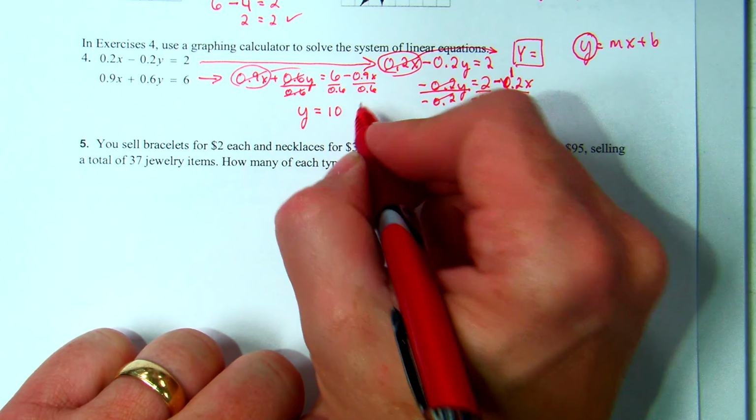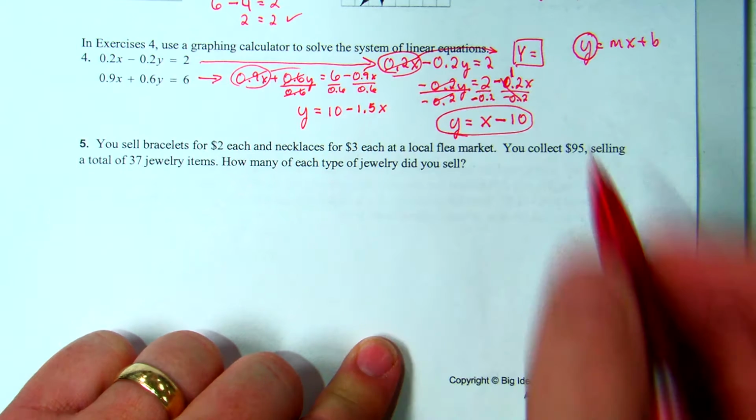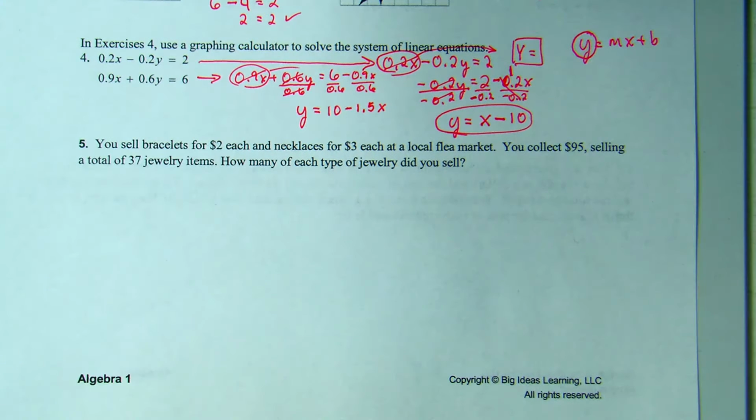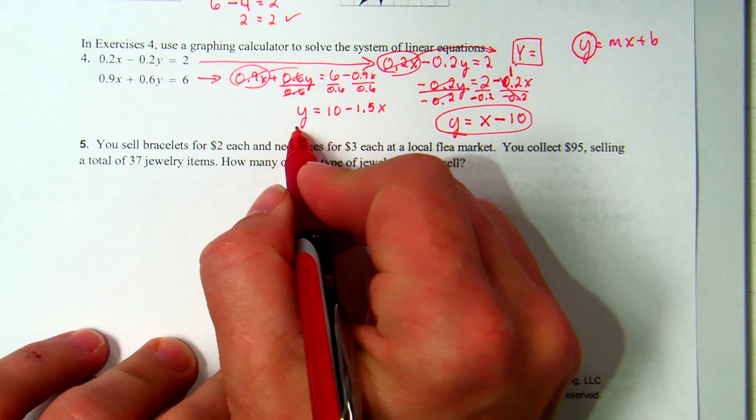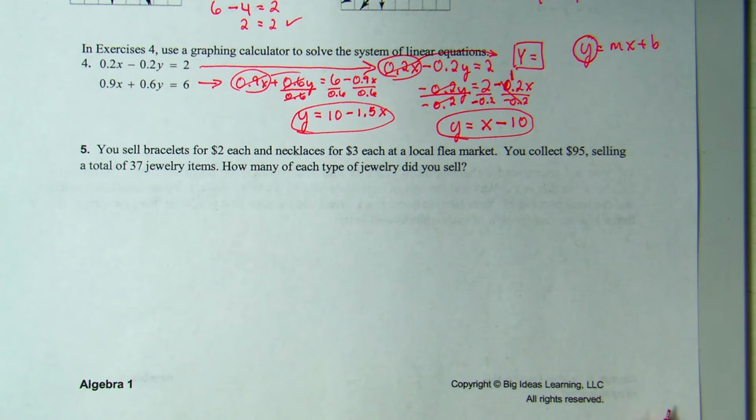This is going to be a negative 1.5x. When you take 0.9 divided by 0.6, you get 1.5. It's negative divided by positive, so it stays as a negative. And so this is my second equation. Okay? Those are my two equations.